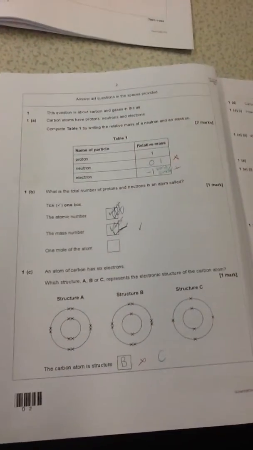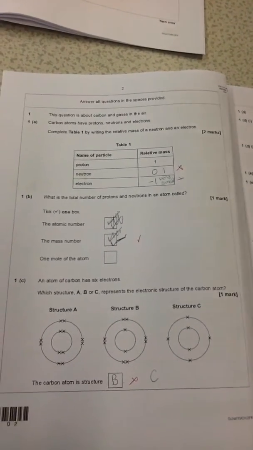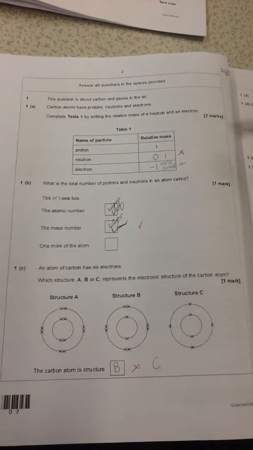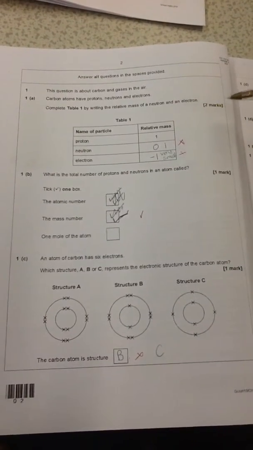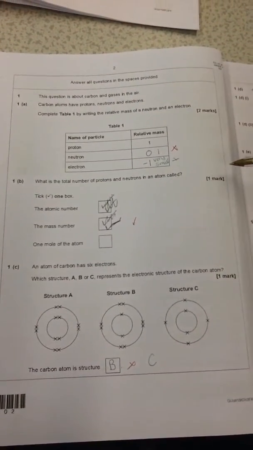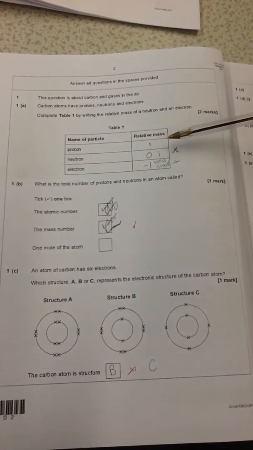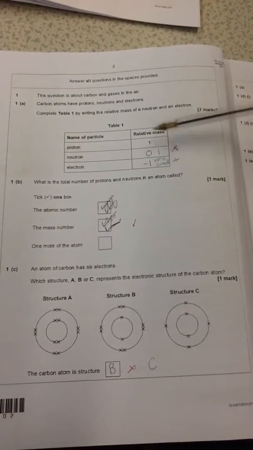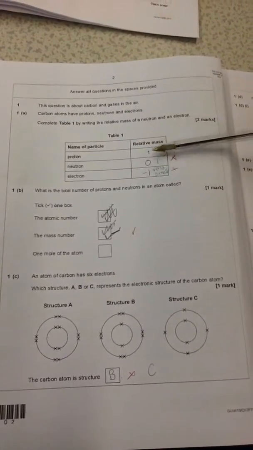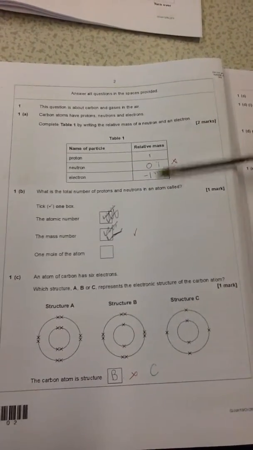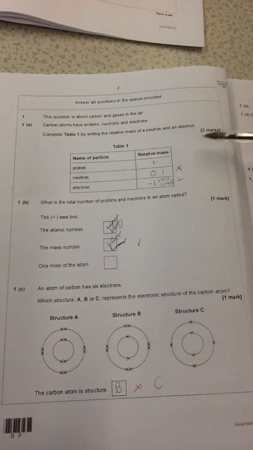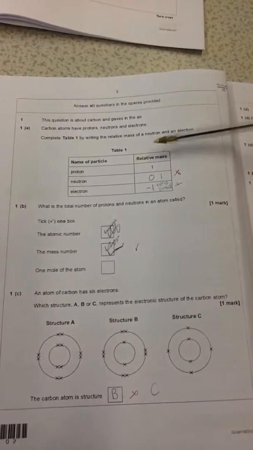Here's another very common mistake from the trial exam. Here we've got the name of the particles and then it says relative mass. Now lots and lots of students put down the correct charges but not the masses. So a proton has a charge of +1, neutrons don't have a charge, electrons have a charge of -1. Absolutely right, but for a totally different question, because this is asking about the relative mass.